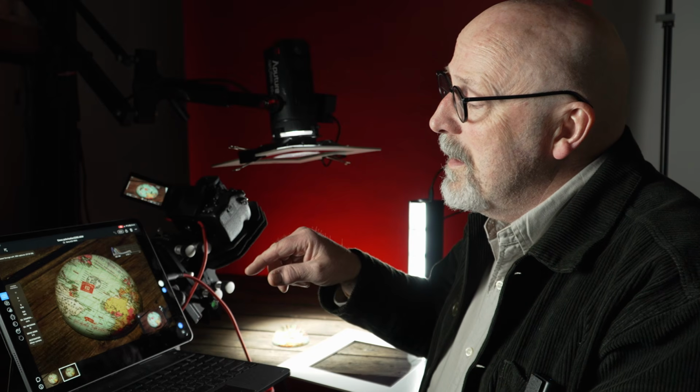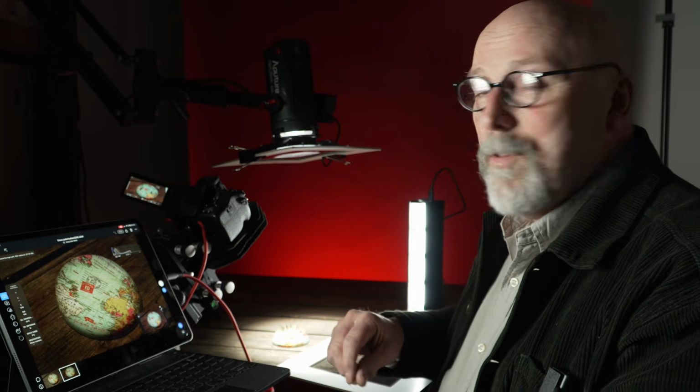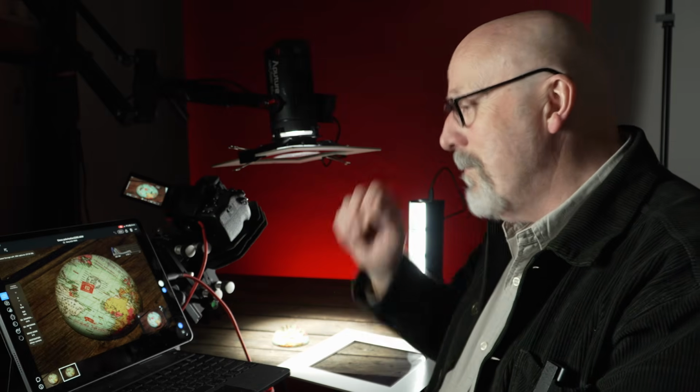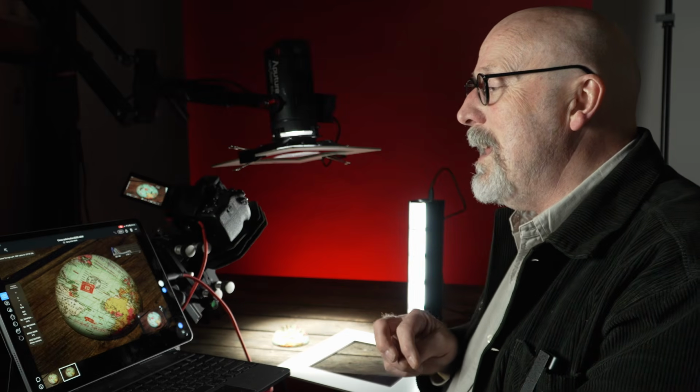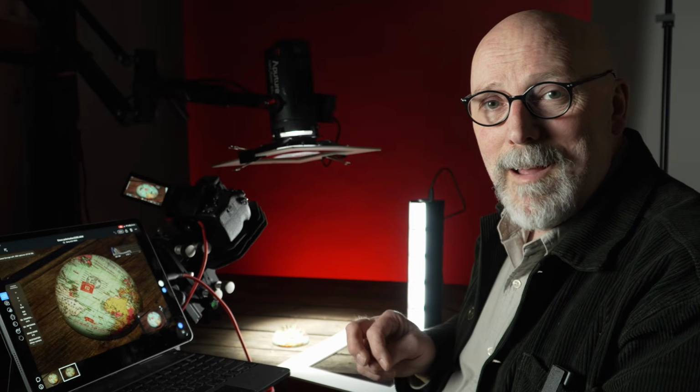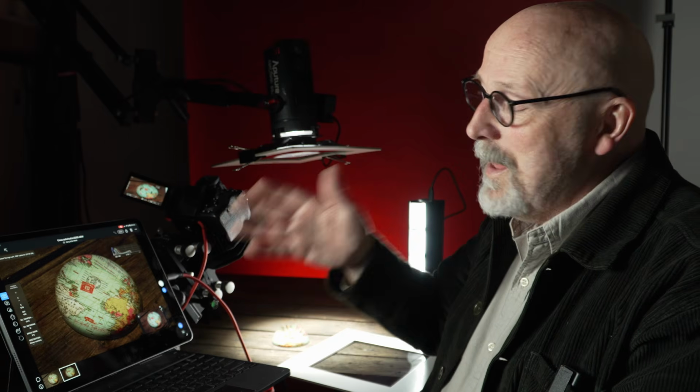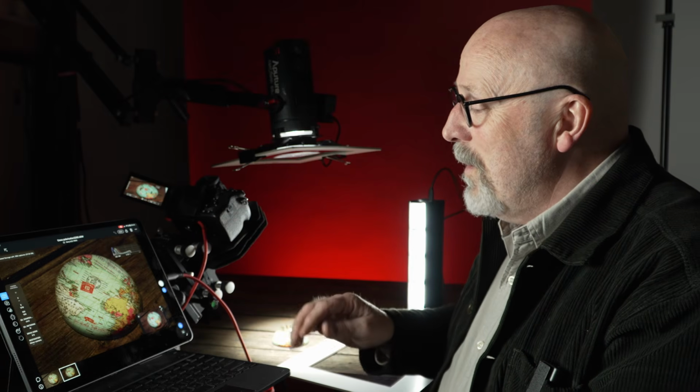And then you're off to the races. Bob's your uncle. You can get some really great shots, some really nice lighting techniques, very, very quickly, very, very simply. So hopefully that's been of use.